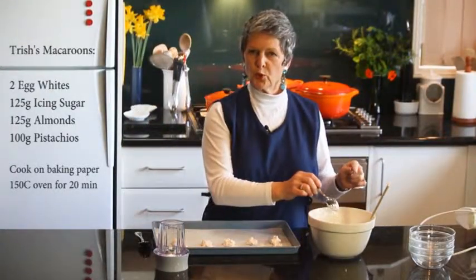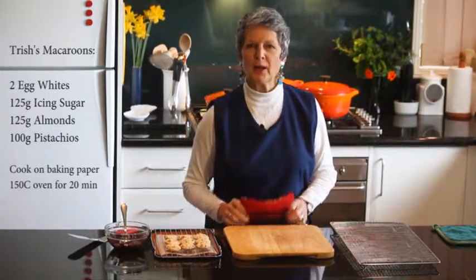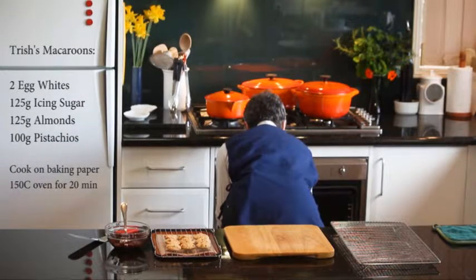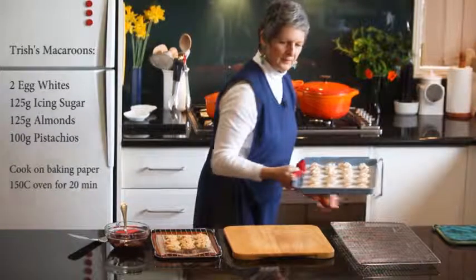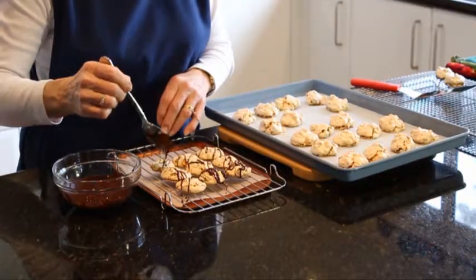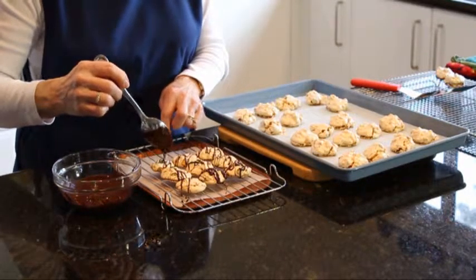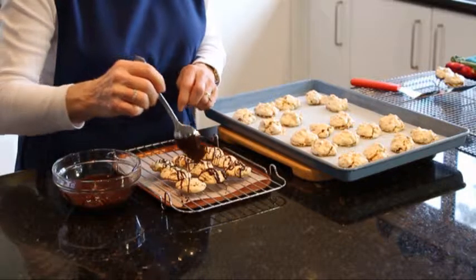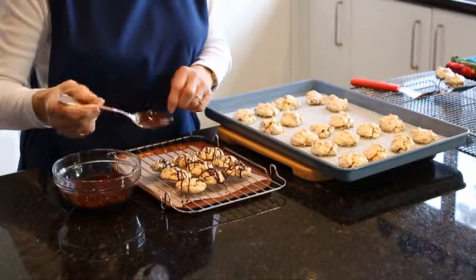And I'll come back when they're all cooked. Now the macaroons are ready to come out. And then you can always lick the baking paper when you're finished. And that looks quite professional, doesn't it?